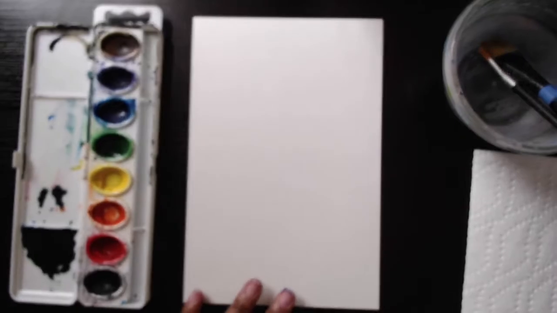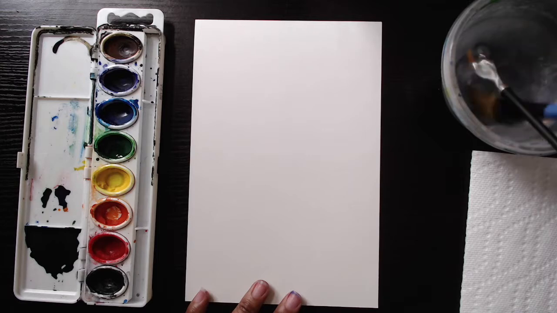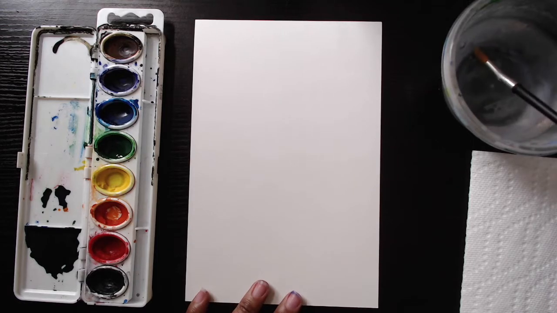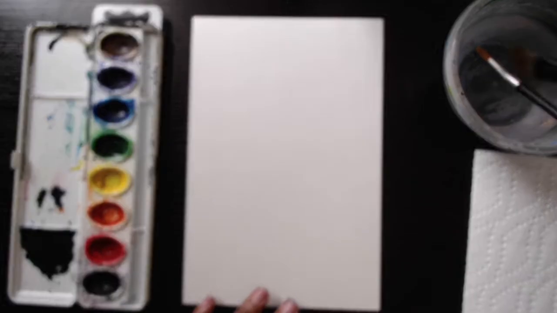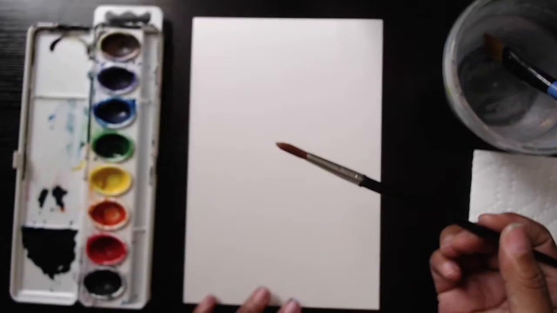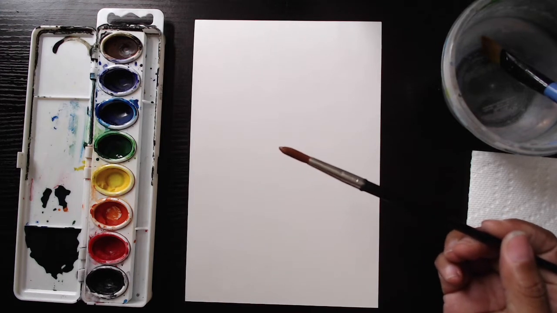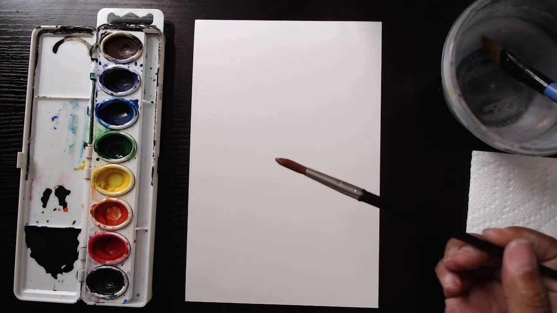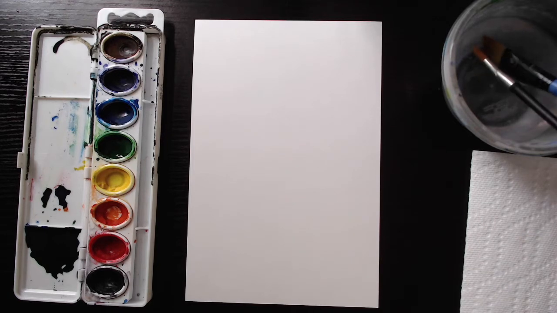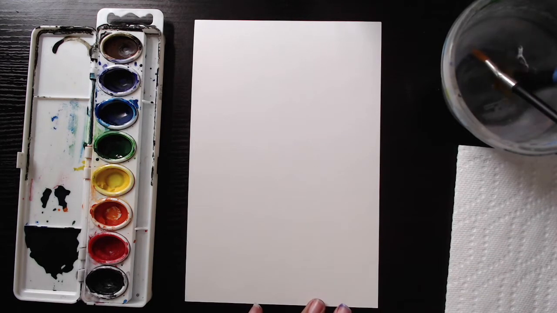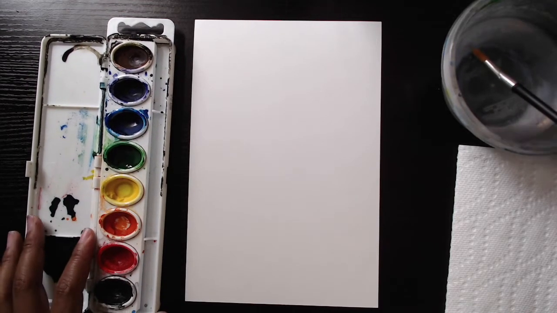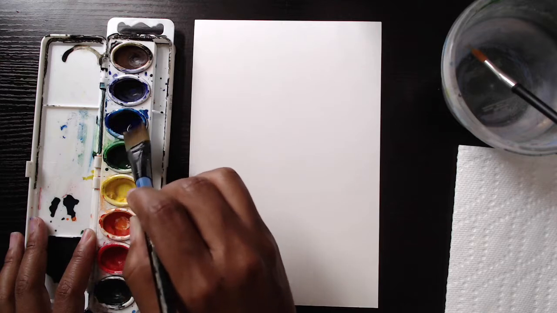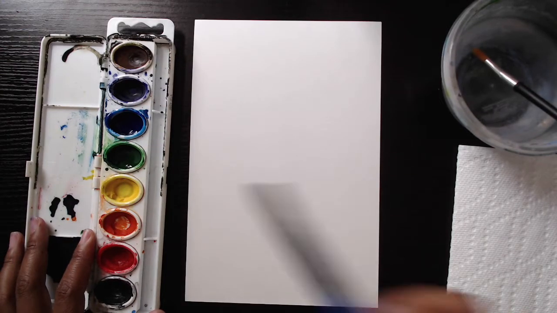So all I'm going to do is grab my brush and my water. Now I am using my wider brush. If you do have a wider brush, go ahead and use that. If you don't, then your smaller brush works perfectly fine. It just takes a little bit longer to paint. But just for the sake of time and teaching, I'm going to use my wider brush. I am not really worried about drying my brush off right now, so I'm going to go right from the water into the paint. I'm going to go with blue paint. So I'm just going to put a little bit of water into my paint well.